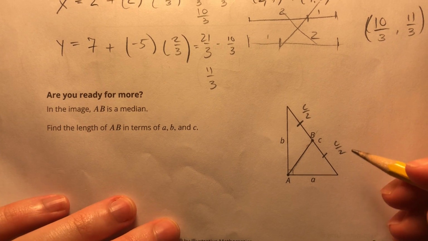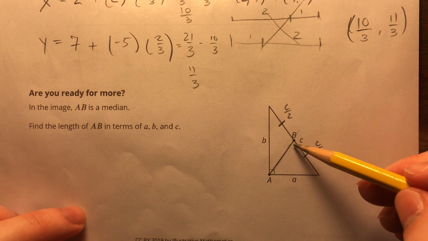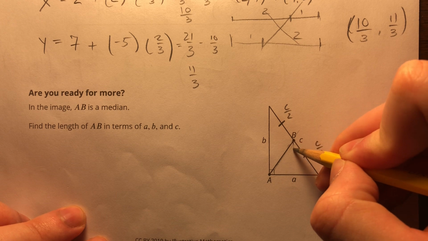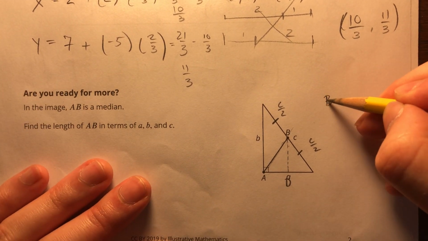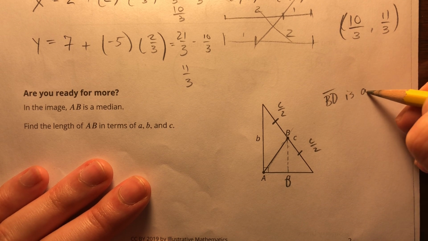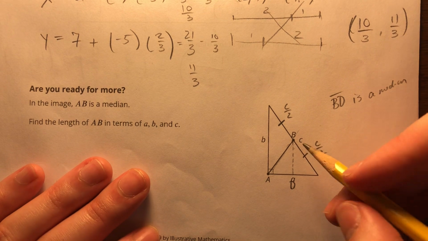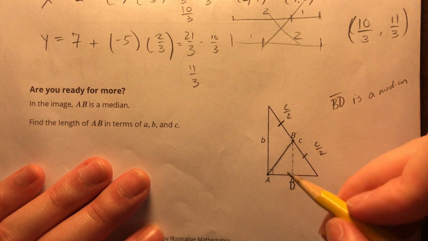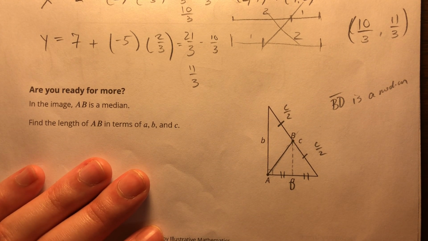But it's quick. So what I'm going to do is I'm going to construct a median for this triangle here. All right, and I'm allowed to do that. I'm allowed to say that I'm going to draw this line. Let's call this BD. And I'm going to say BD is a median. And I'm allowed to say that. All I'm saying is that it cuts this side in half, and that's fine. So I know that this is congruent to this because it cut it in half.